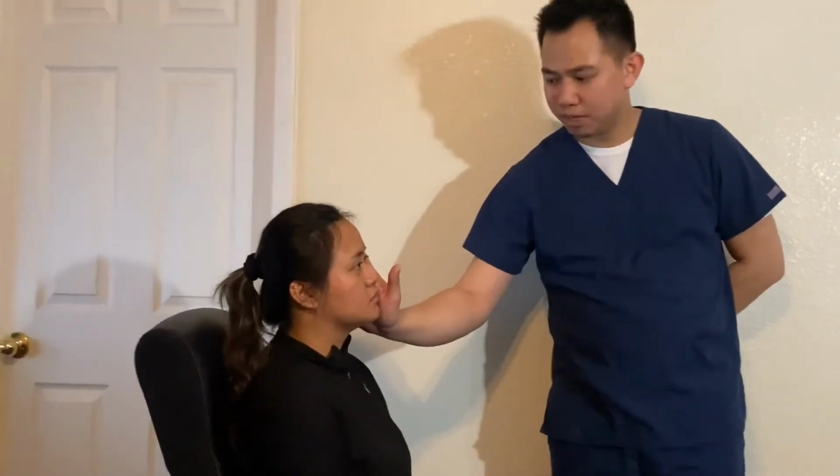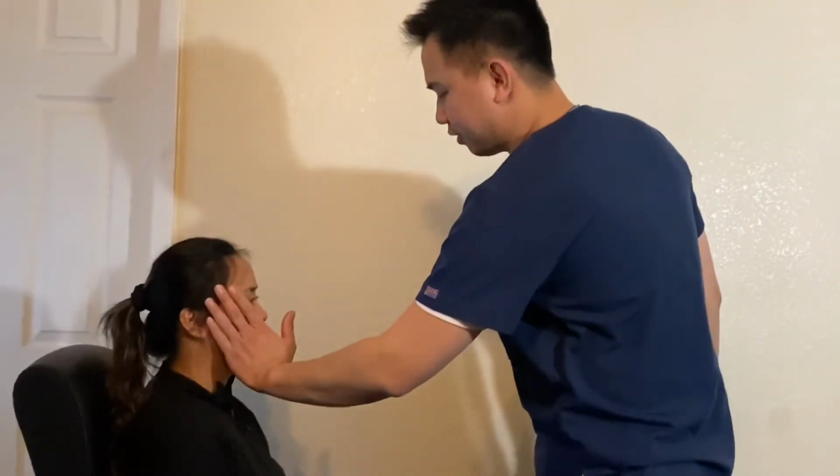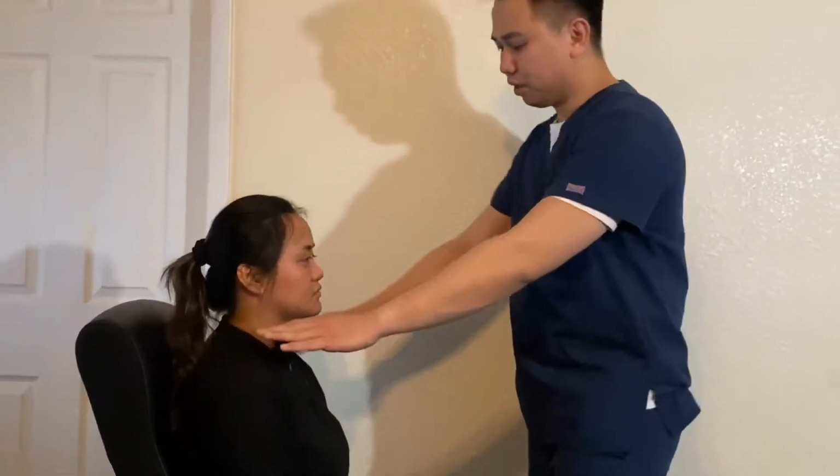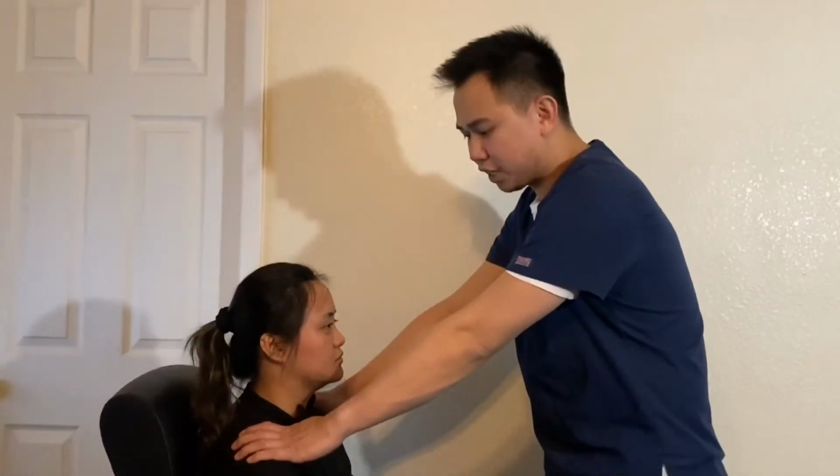And then for cranial nerve number 10, we can check that by asking the patient to swallow. And we also check that when the patient was able to talk to us without hoarseness. And then for cranial nerve number 11, which is the accessory nerve, it's responsible for the trapezius and the sternocleidomastoid muscles. So I will put my hand on her face and ask the patient to go against my resistance. Okay, and we'll do that on the other side. And then we'll ask the patient to shrug her shoulders against my resistance.